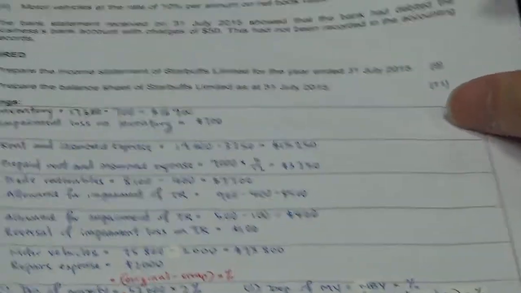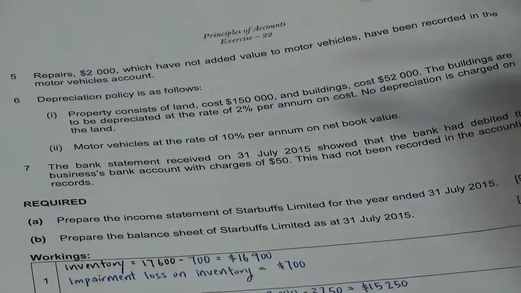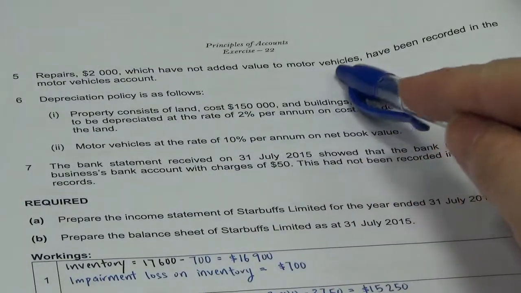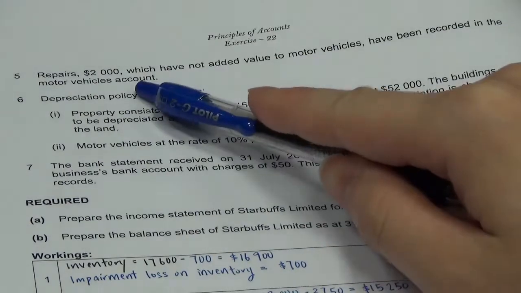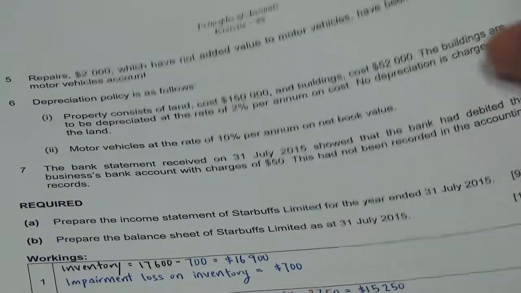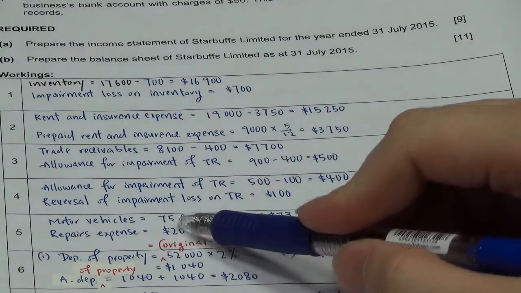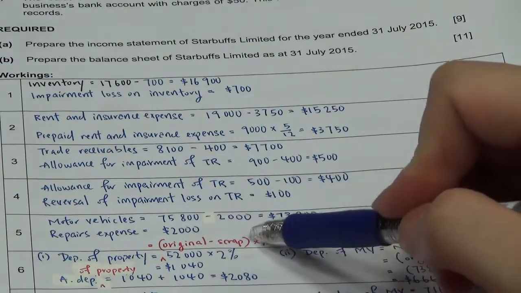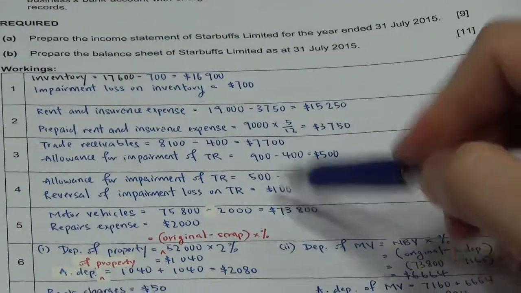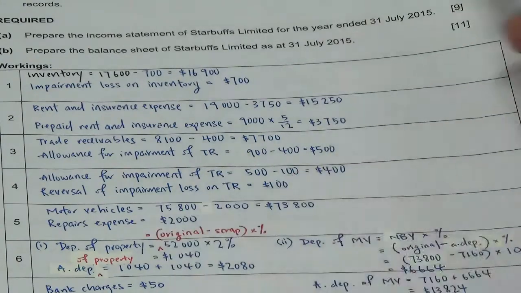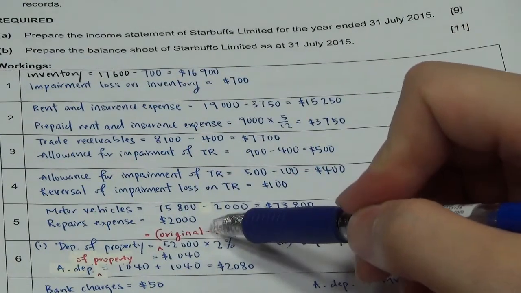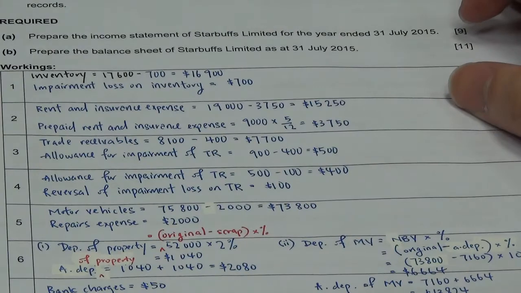Then we look at info 5. Repairs which have not added value to motor vehicles have been recorded in the motor vehicles account, so they do not belong to motor vehicles. You must remove it. Original value 75,800 minus 2,000 gives you this number. Then repair expenses are not recorded yet, so you have to go and record. So it will be 2,000 here. Okay, that's it for info 5.